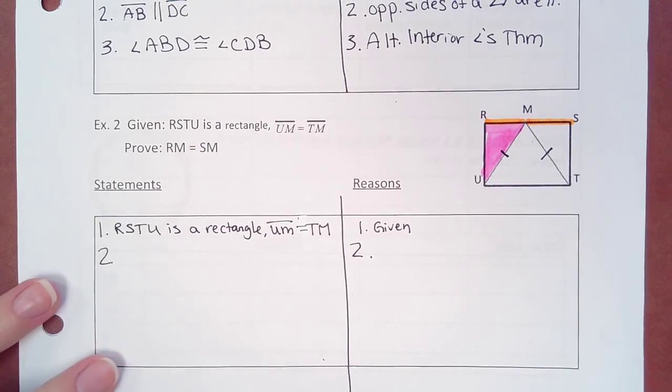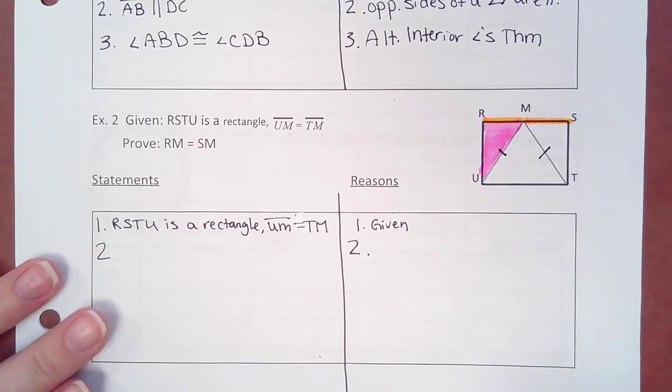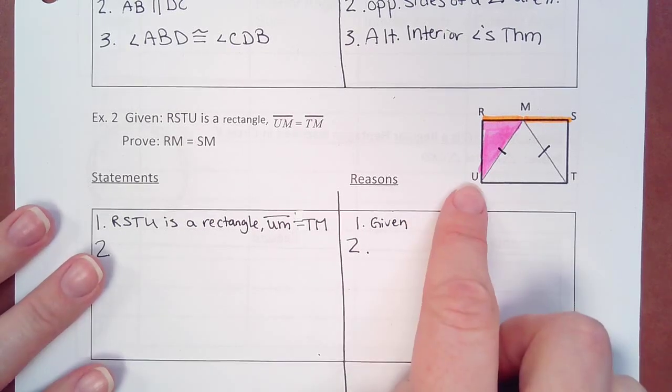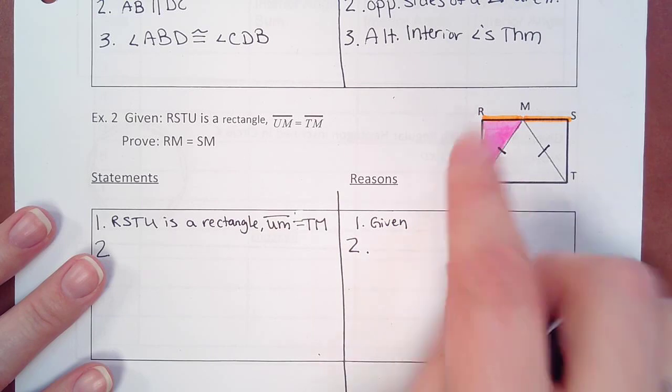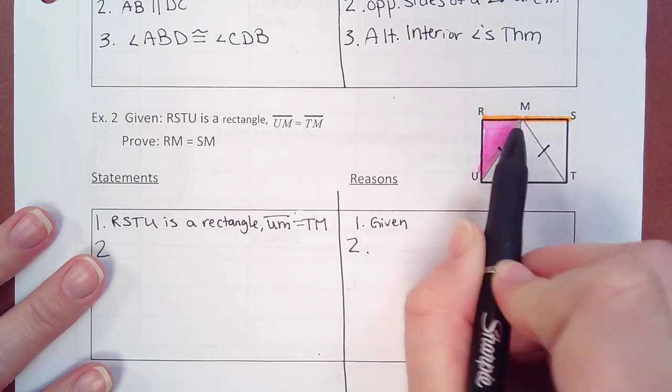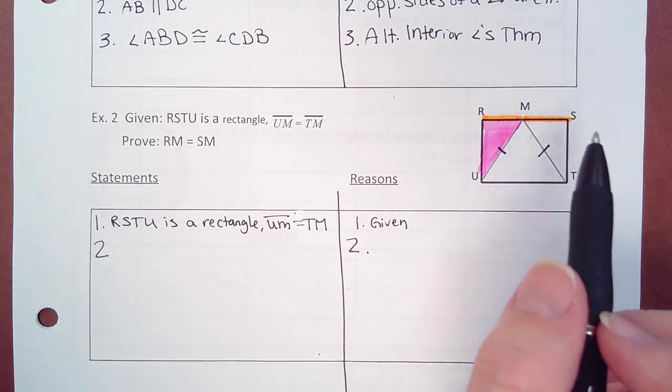What can I say about this triangle? And I have two seemingly identical. If I could prove that these triangles are congruent, then I could prove through CPCTC that these two pieces are congruent if I have enough information.